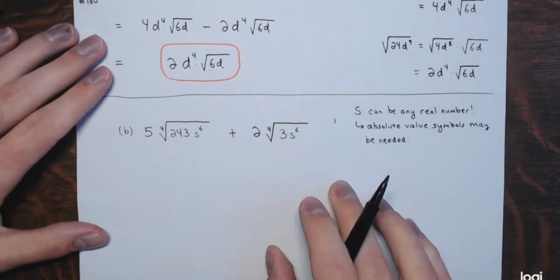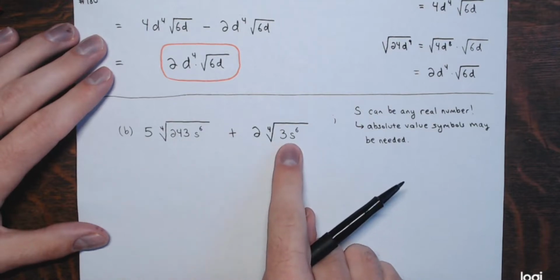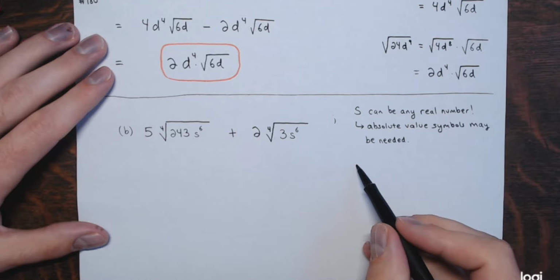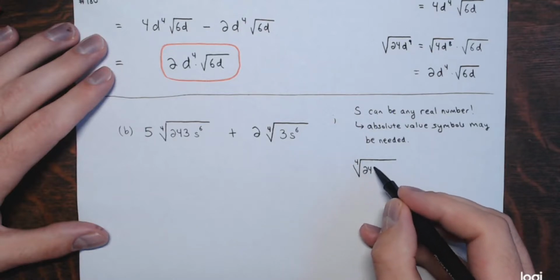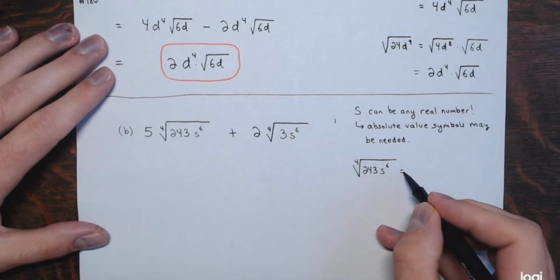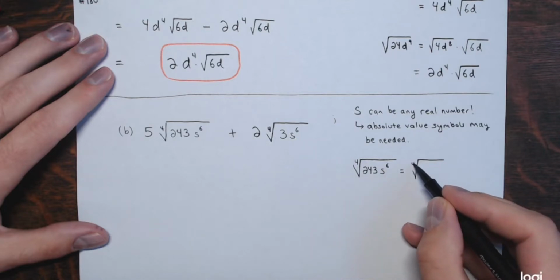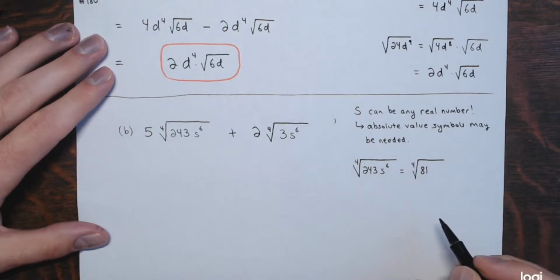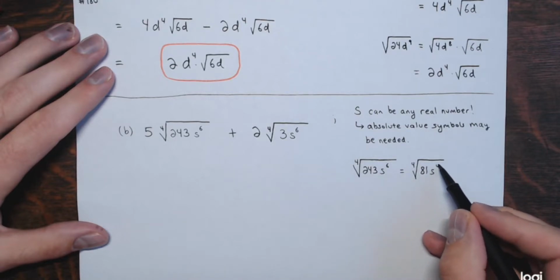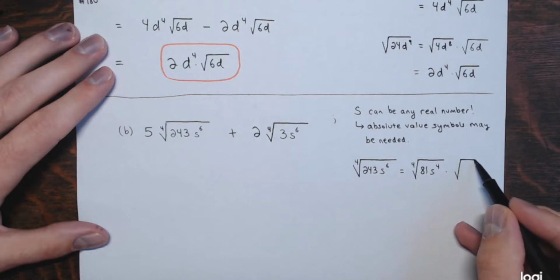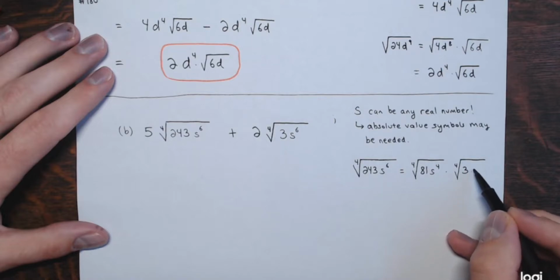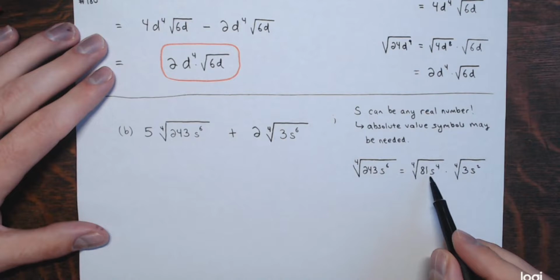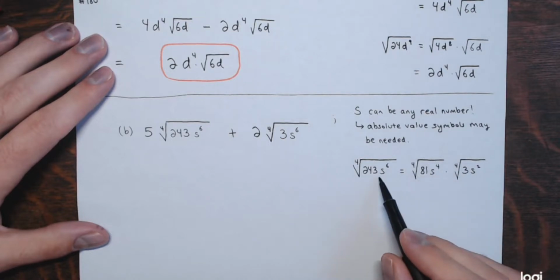All right, so once again we have non-like radicals. So I want to simplify them, right? So we have fourth root though, right? So we're looking for perfect fourth powers. So the fourth root of 243 s to the 6th, that'd be the fourth root of 81, that's 3 to the 4th, s to the 4th is a fourth power, times the fourth root of 3 s squared, right?